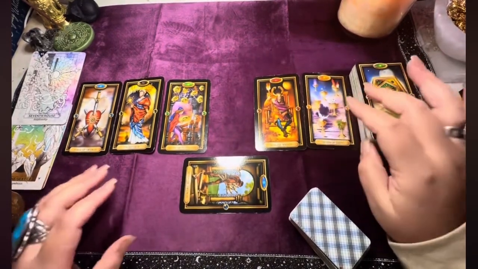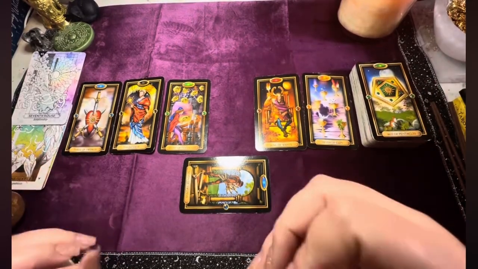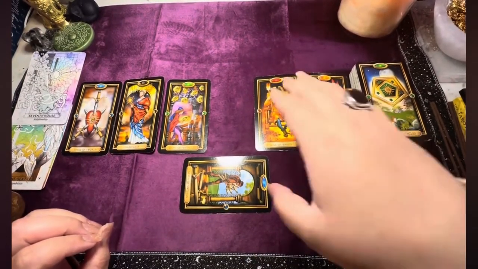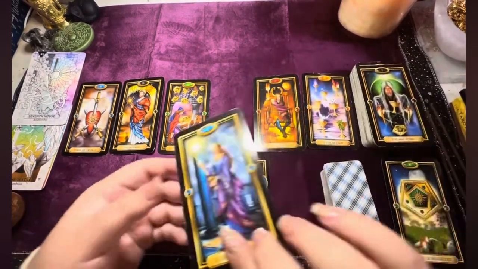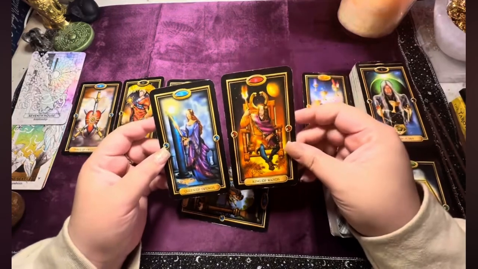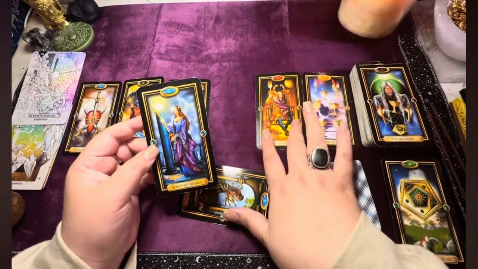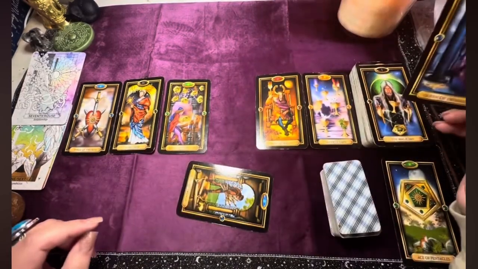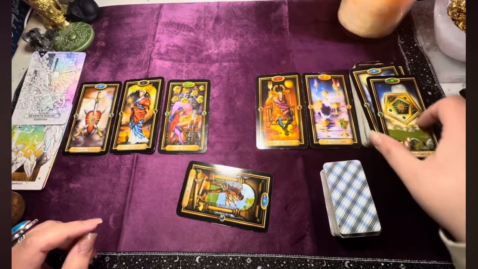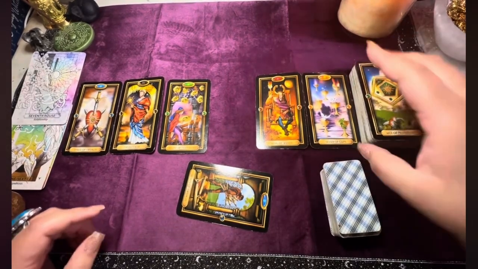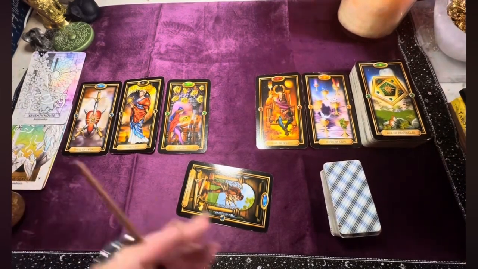Remember when I said a sextile means that although they are different, they still work together. So here we have a King of Wands, which is fire, and here we have a Queen of Swords, which is air. They are compatible even if they are from different elements. Now, there is potential here. But the 3 of Swords could indicate that both people have had a bad history, possibly.